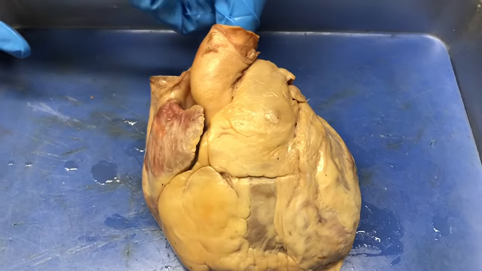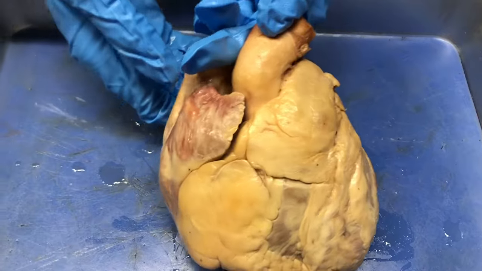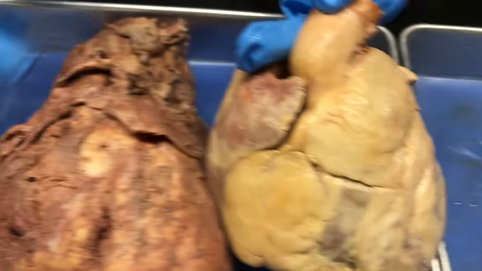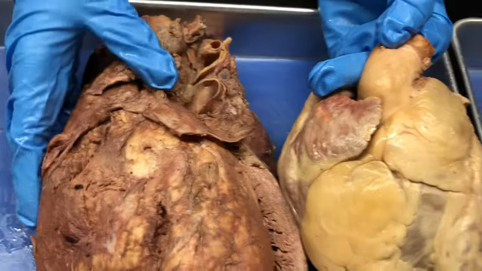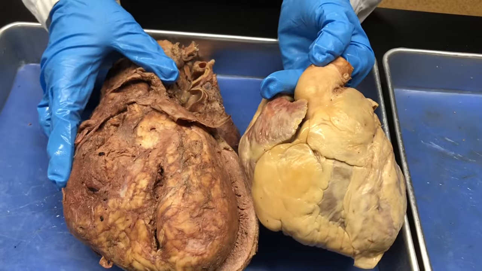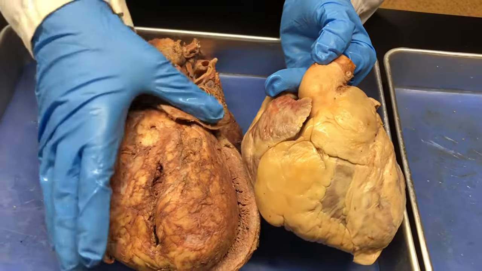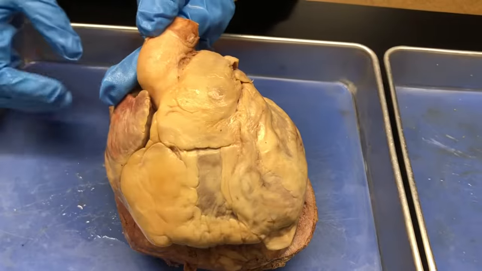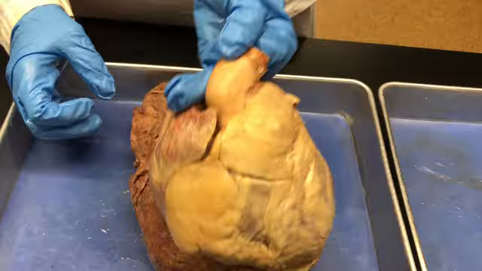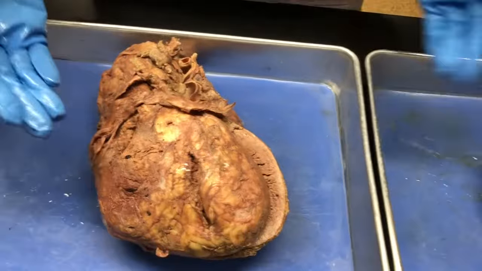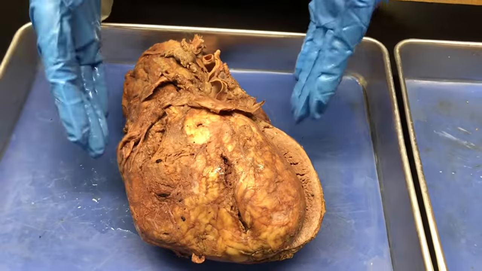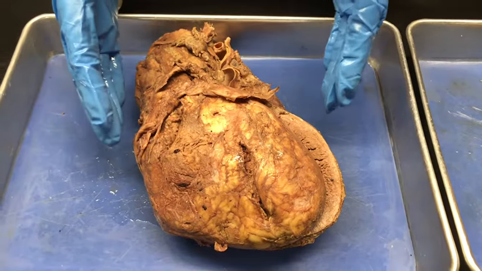Another heart we'll be looking at is this one over here. We're going to look at its insides, but I wanted to show you the comparison of the sizes. This is an abnormally large heart, as you can tell when I overlay them. So I do want to point that out. When we get to the video on this heart, it is huge. It's not what it normally would be like.